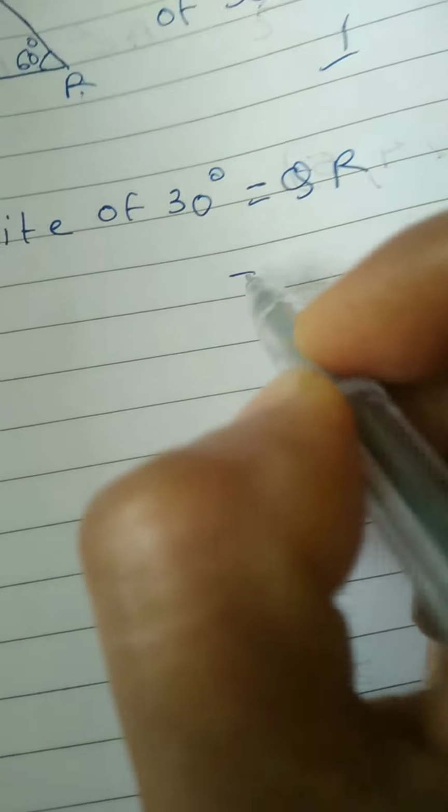Then next is the property of 45, 45, 90 degree. If the acute angles of a right angle triangle are 45 and 45, then each of the perpendicular sides is 1/√2 times the hypotenuse. See in this figure, triangle ABC, angle A is 45 degree, angle C is 45 degree, and angle B is 90 degree.